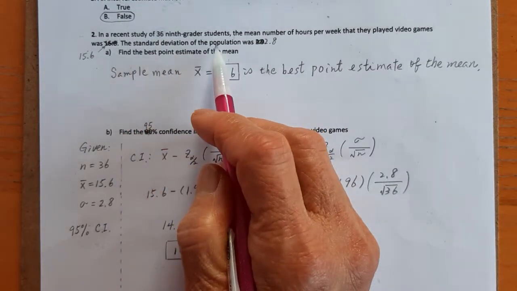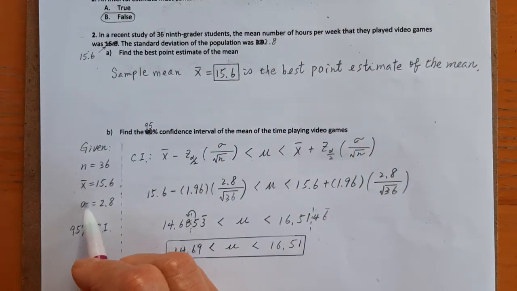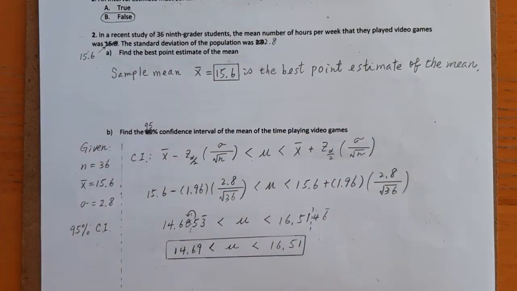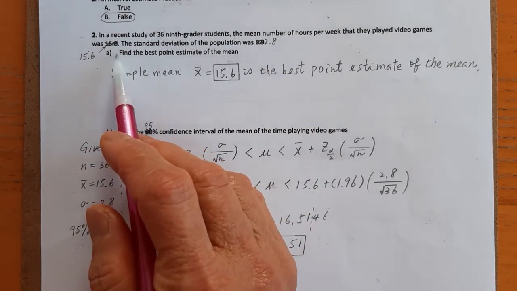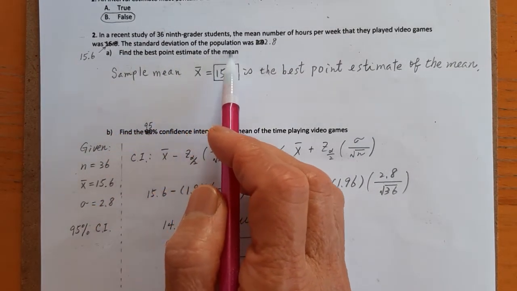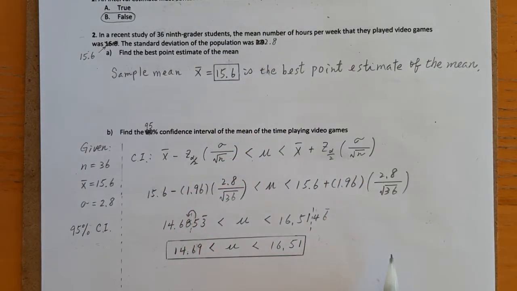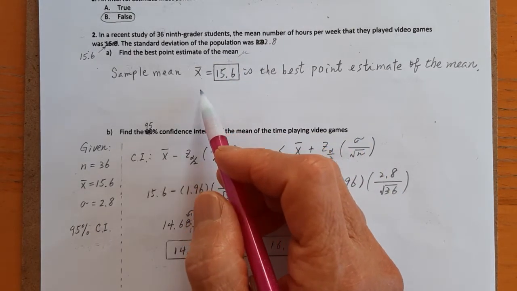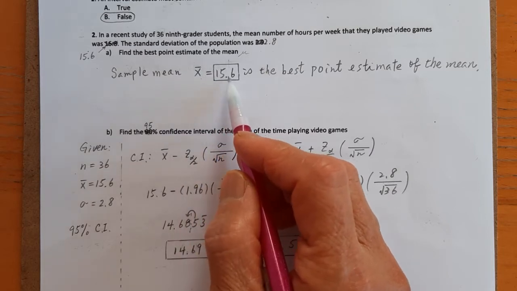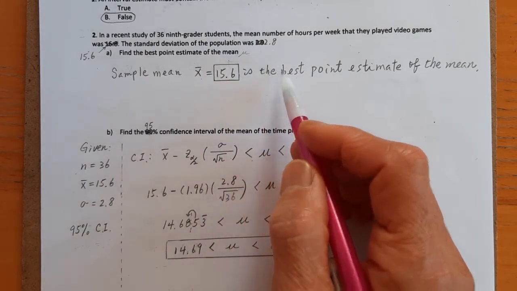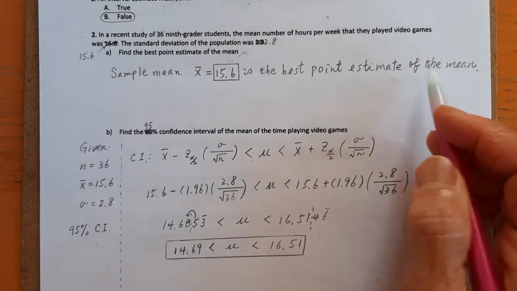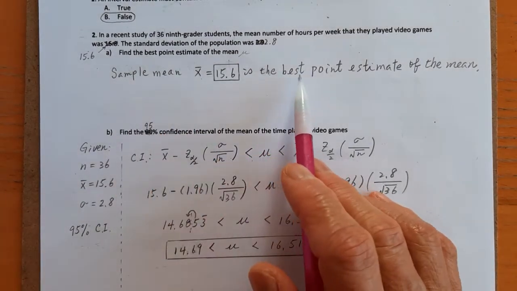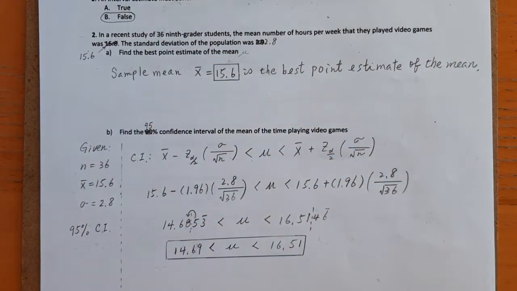The standard deviation of the population, sigma, equals 2.8 hours. I changed it: 2.8 hours. Part A asks: find the best point estimate of the population mean. The population mean is mu, and the best estimate is the sample mean, x bar. So x bar, 15.6 hours, is the best point estimate of the population mean.